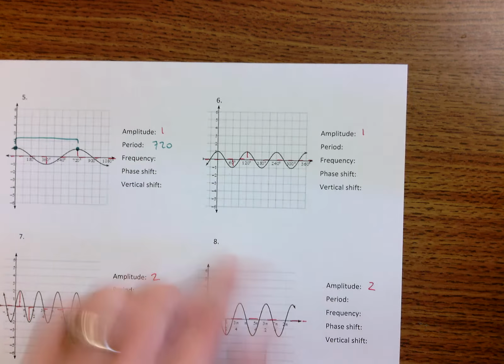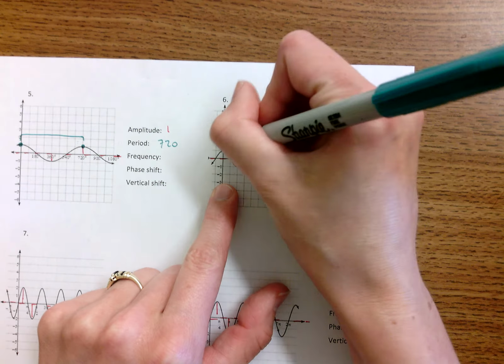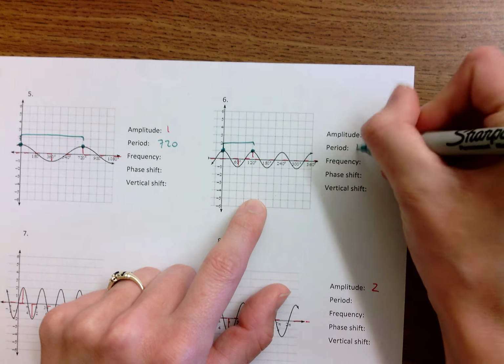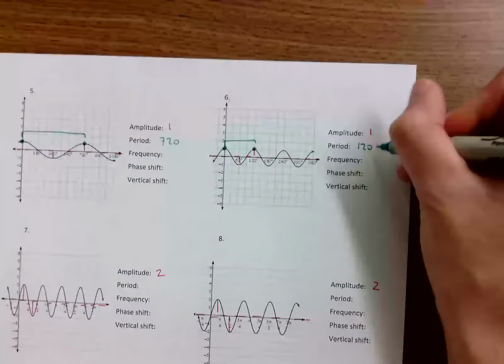All right, this one right here. Here's a starting point, and here's an ending point. That distance is 120, so my period is 120 degrees.